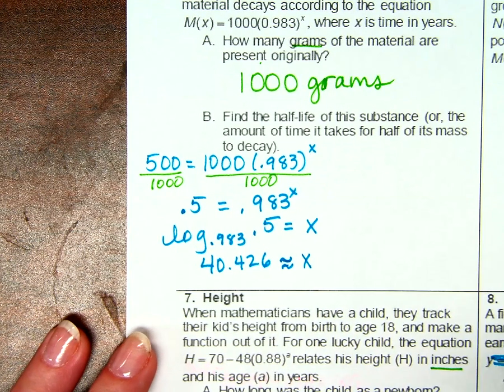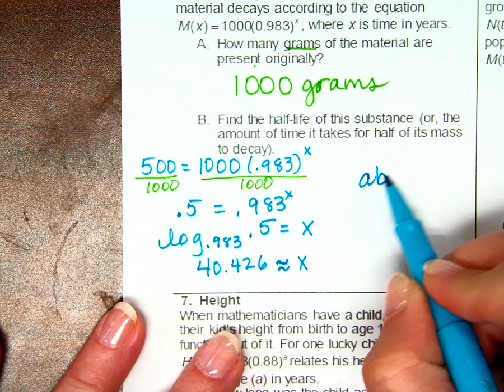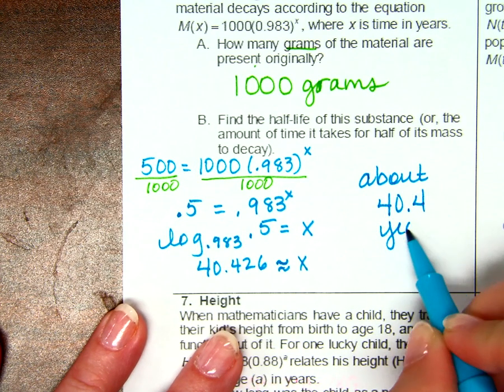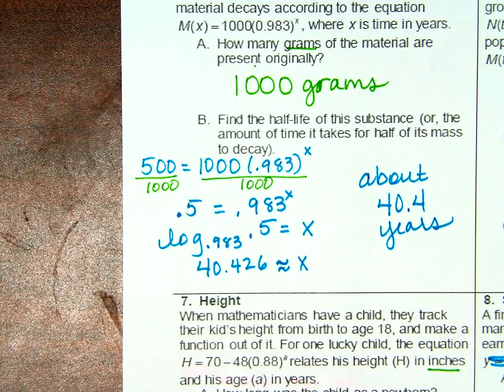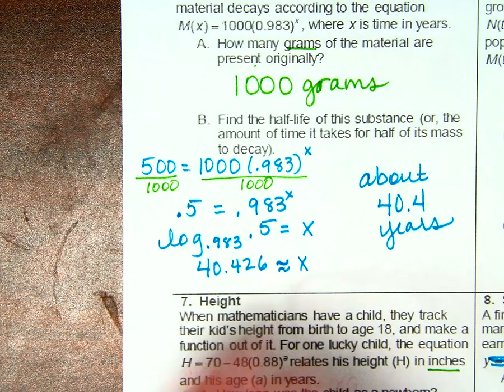Does it make any sense for me to say 40.426 years? What does make sense? About 40.4 years? Right? Because while I know 40.5 years would be 40 years and 6 months, I know 40.4 would be a little bit less than 40 years and 6 months, right? I don't need to go and find out exactly how much that is unless it asks me, but it doesn't. It just says find the half-life. And I think that saying 40.4 years is just about fine. You guys okay with that? Are there any questions?